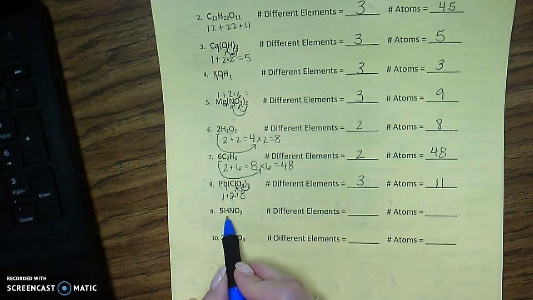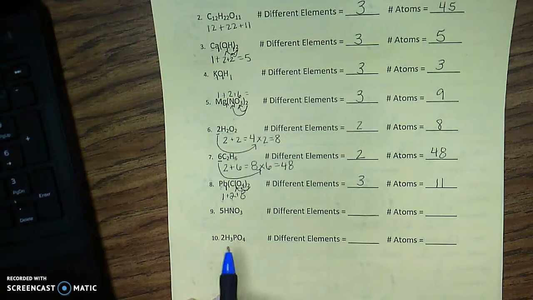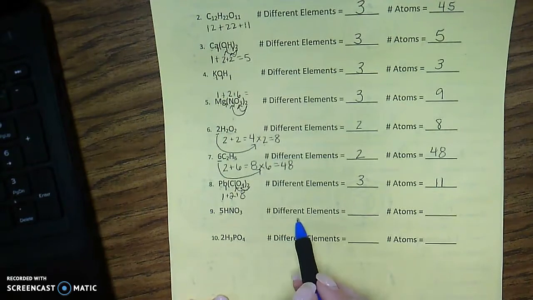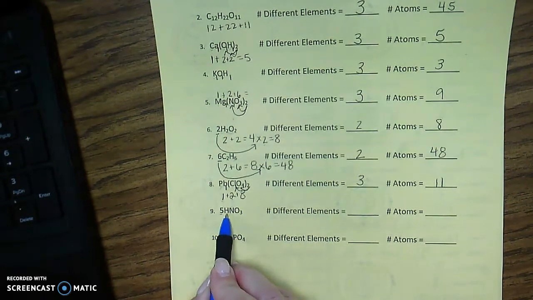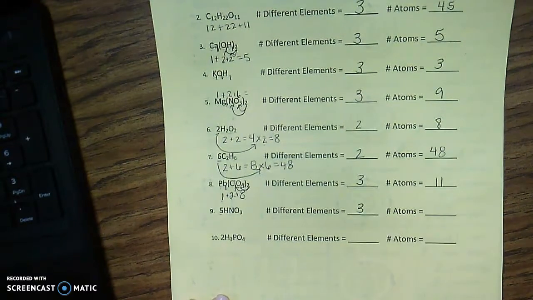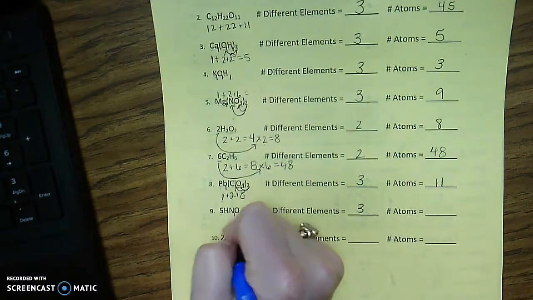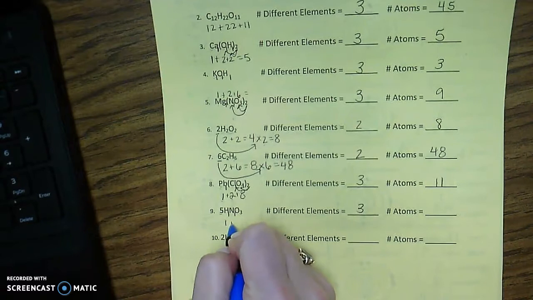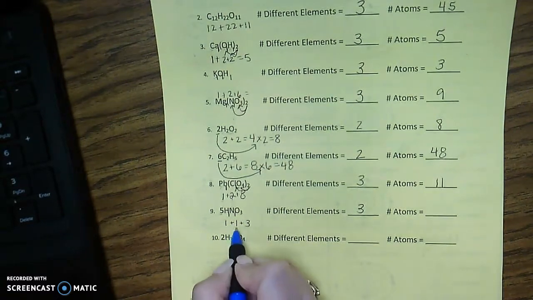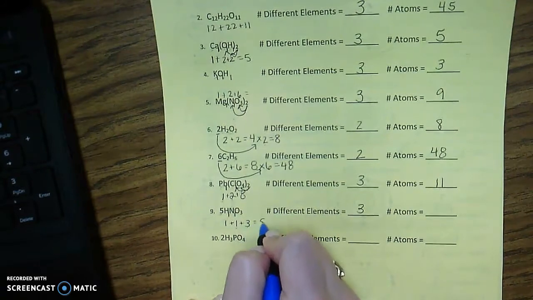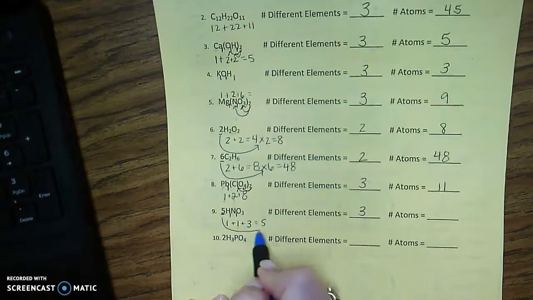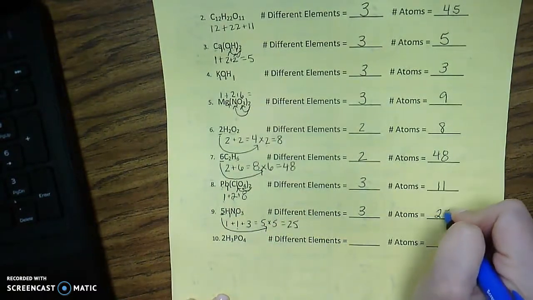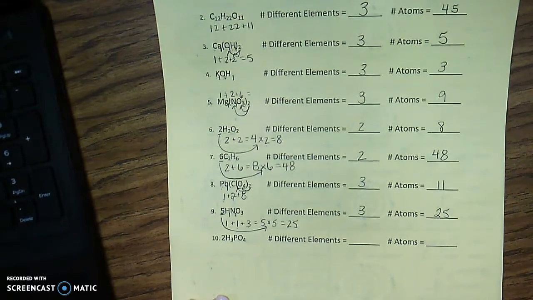Next, we have what's called nitric acid, HNO3. We have a big coefficient of 5 out in the front that we've got to remember to deal with. But first, let's count the different elements. We have H, N, and O, so that's 3 different elements involved. We have an understood 1 here in front of the N, and an understood 1 here in front of the H. So when we add up our subscripts, 1 plus 1 plus 3 gives us 5, but we've got to remember this big 5 out in front to multiply by, which is going to give us 25 total. 5 times 5 is 25. 25 atoms total.